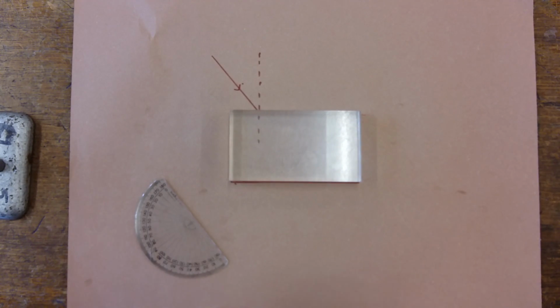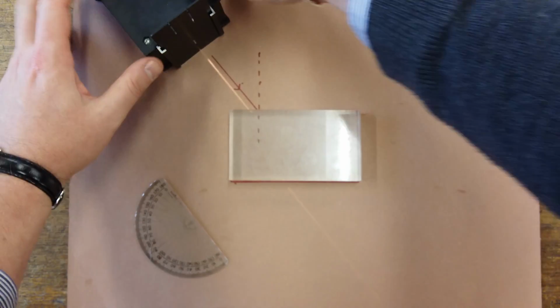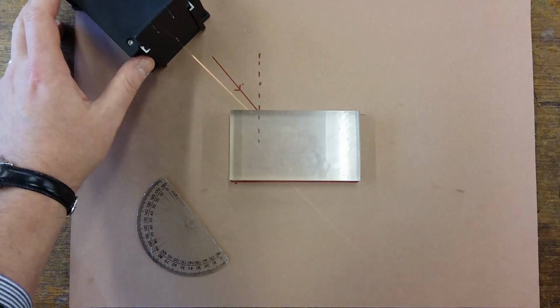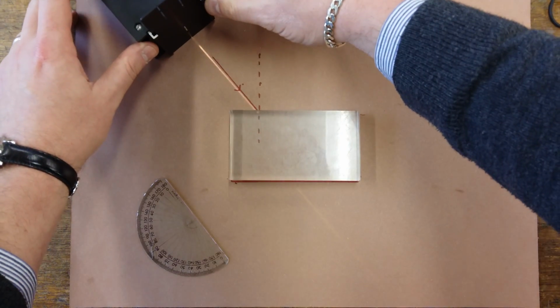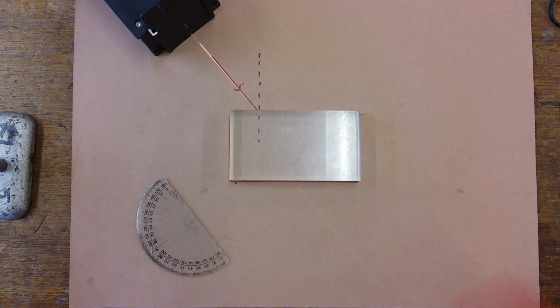When we've got that all in place, take your ray box, place your ray on your page, following the ray diagram that you've just made, and you're looking to find at which point the ray of light leaves the Perspex block. So it's quite hard to see.